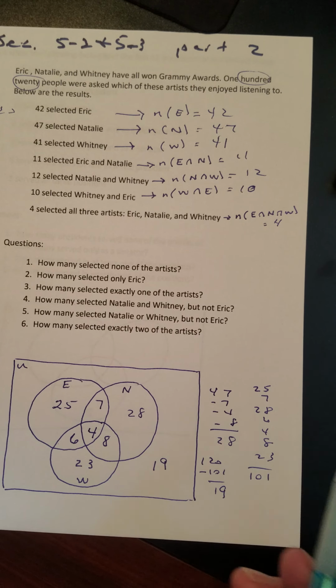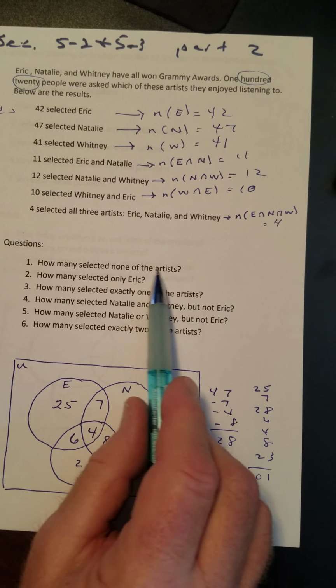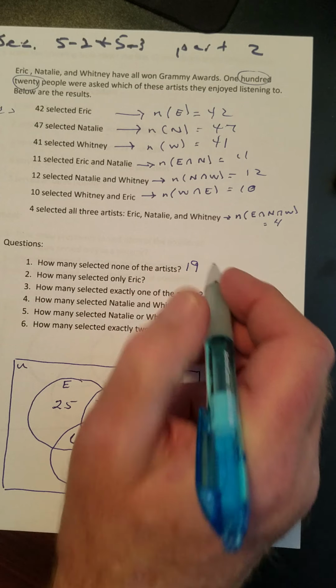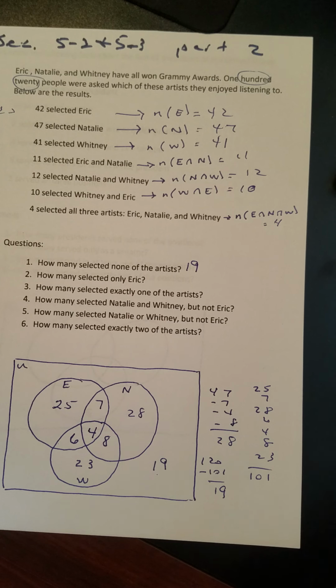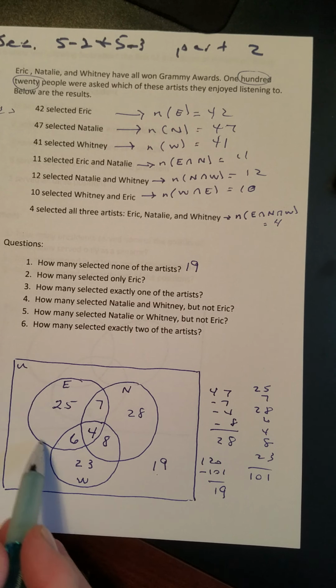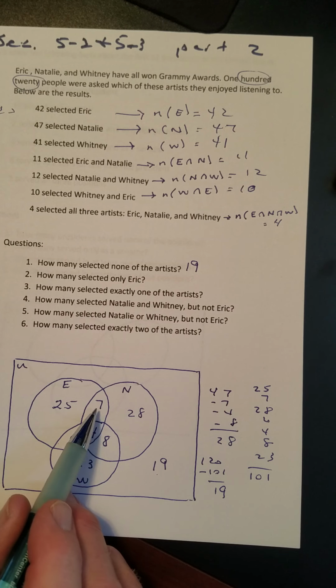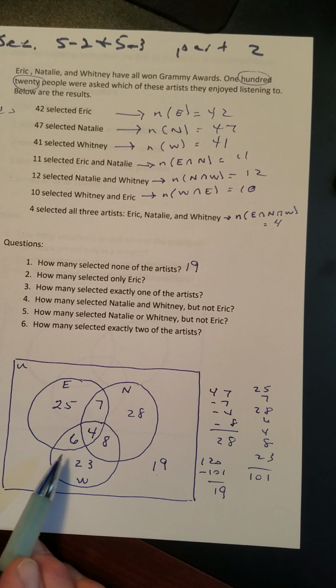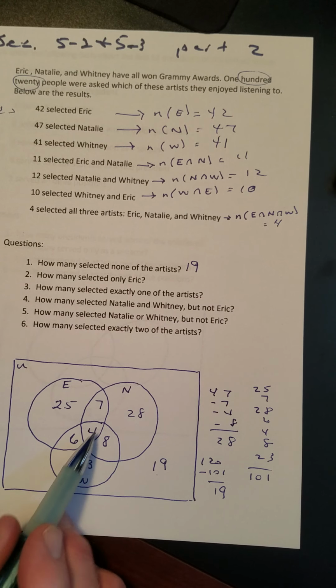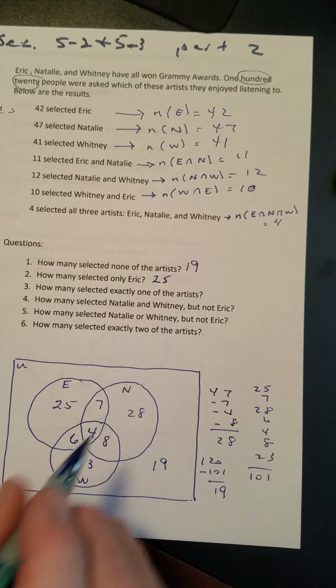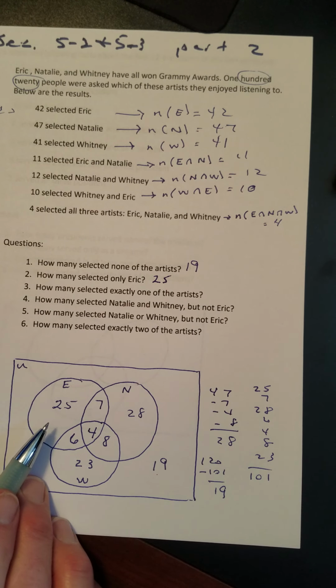Now let's go to the questions. Question 1, how many selected none of the artists? That's the 19. How many selected only Eric? Only Eric. Well, all of these are Eric, but these people like Eric and Natalie. We can't count that. These 6 like Eric and Whitney. Can't count that. And you can't count the 4 because they liked all of them. The answer is going to be 25. 25 people liked Eric alone.